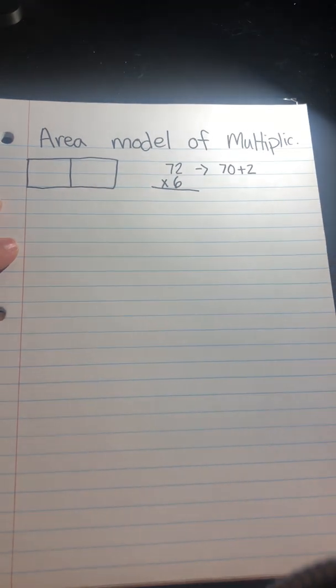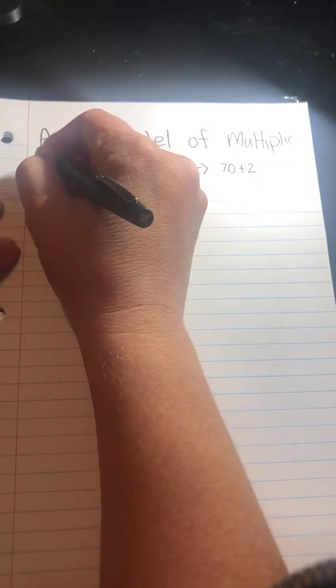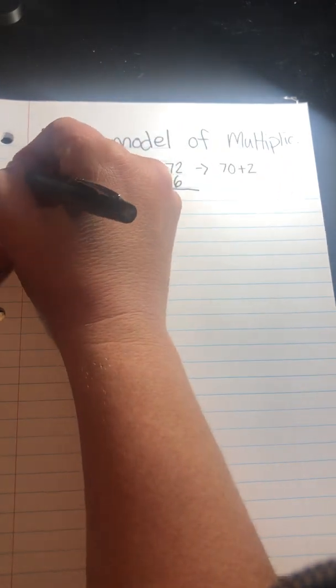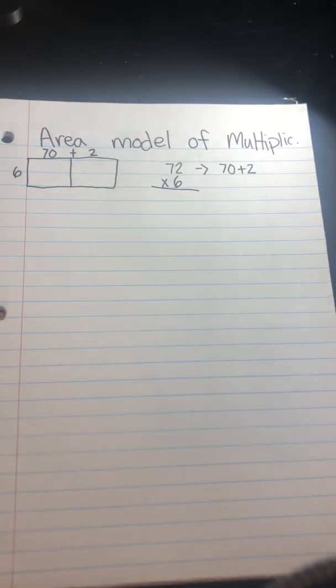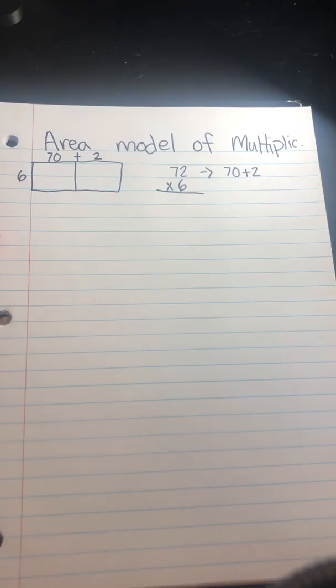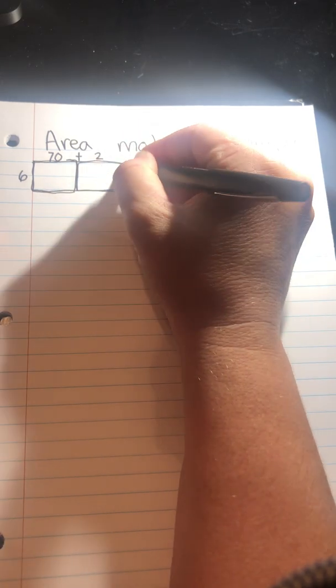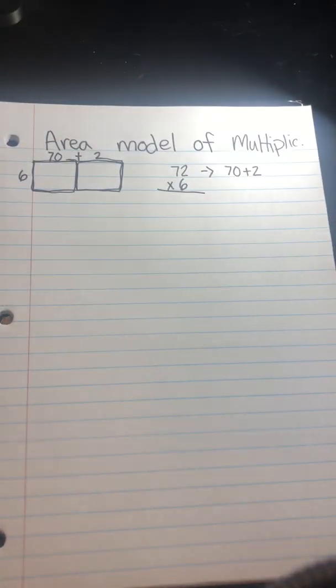And what I'm gonna do is put 70 plus 2 on top and then put 6 on the side. Because really I'm doing the area of this square and this square. So if I'm looking at it, I'm saying where are they intersecting or where are they crossing? Let me get some colors.